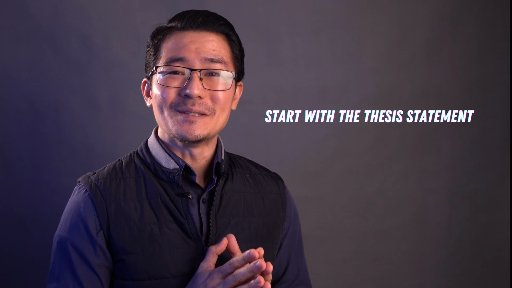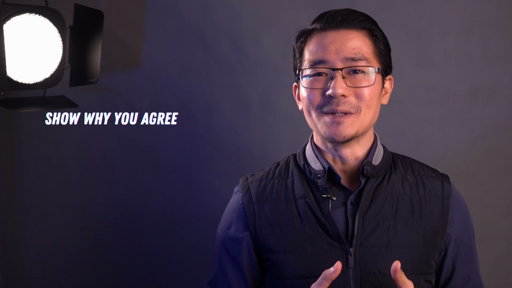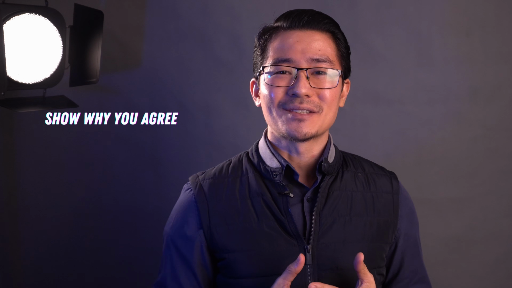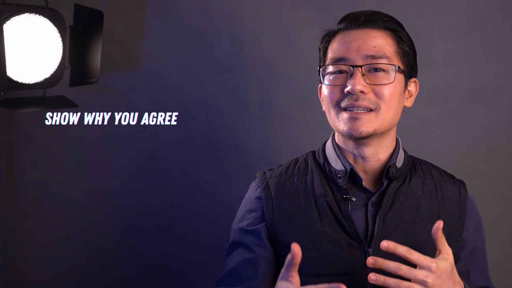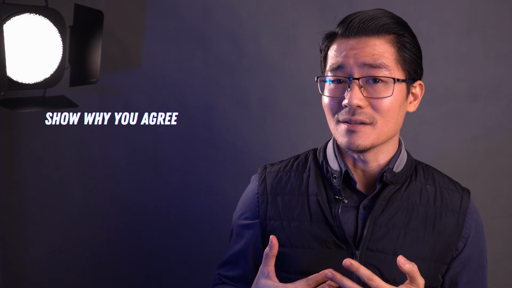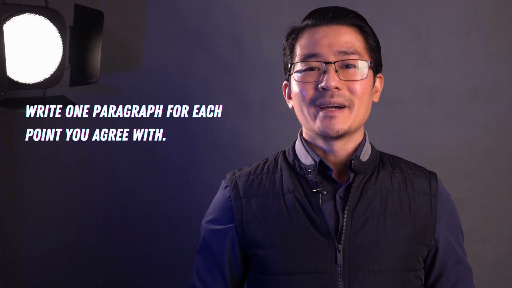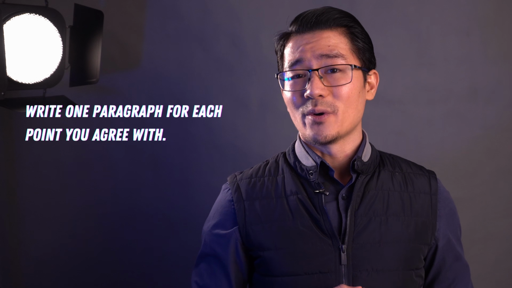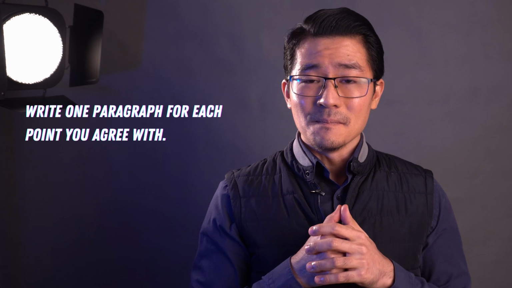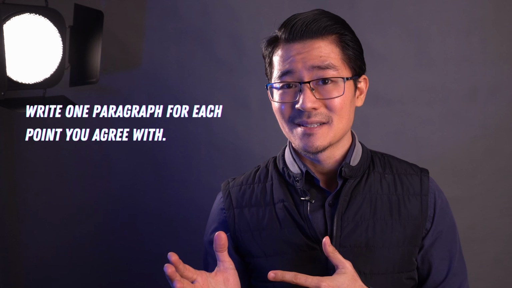And of course, you don't just agree with the author. You show why you agree. This is your chance to show that you have thought carefully about the article and that you are able to relate it to your previous knowledge, your situation, or your current context. Write one paragraph for each point you agree with, and make sure that your paragraphs have unity and coherence.